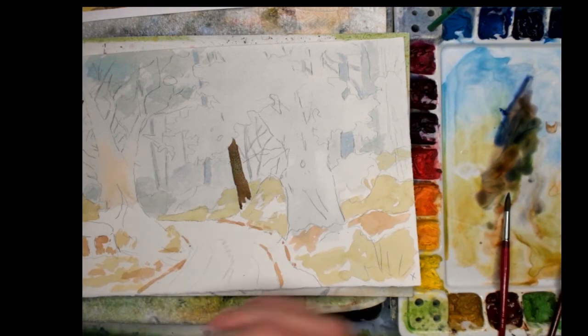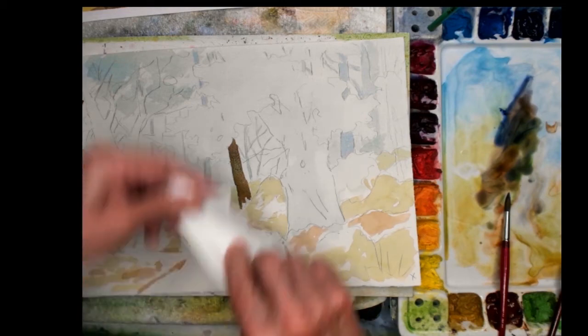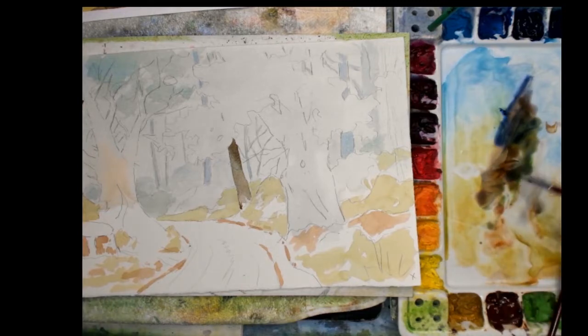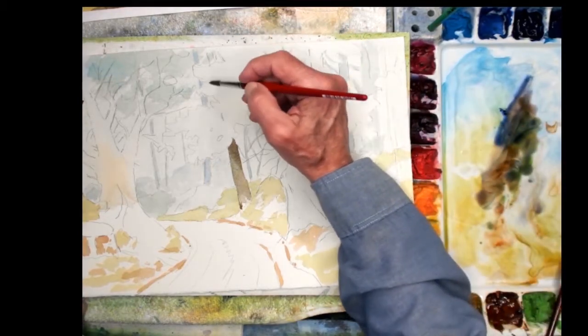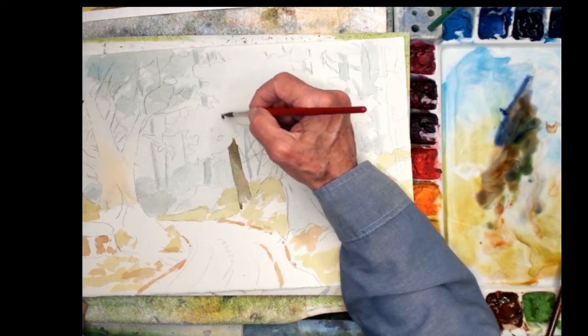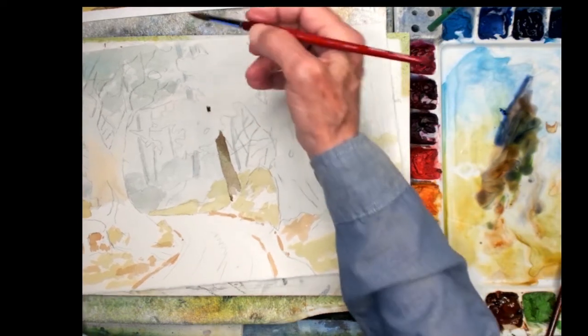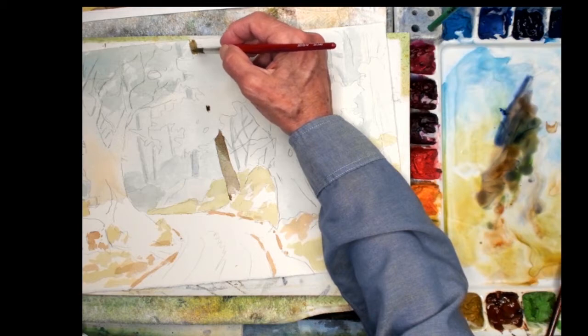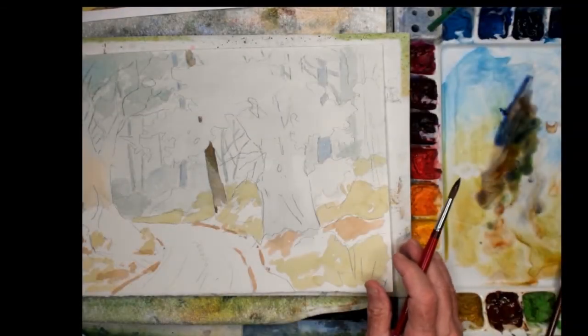Now here I'm going to take that tissue again, and because that is darker than I want, I'm going to take up a little bit of that color just by dabbing it with the tissue. Not to make it so dark there, because we're still in the middle ground. I don't want to put it too dark yet. So by using a tissue to pick that color up while it's still wet, it's easy to take away that color and make it lighter.